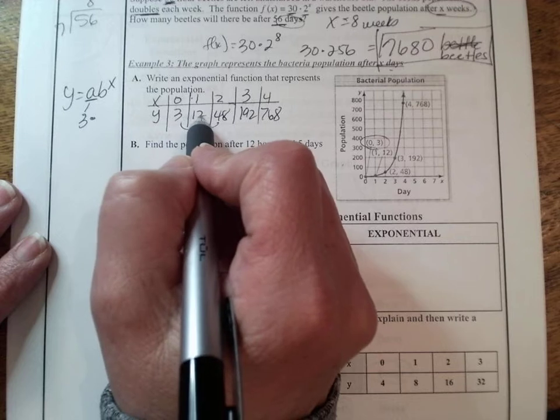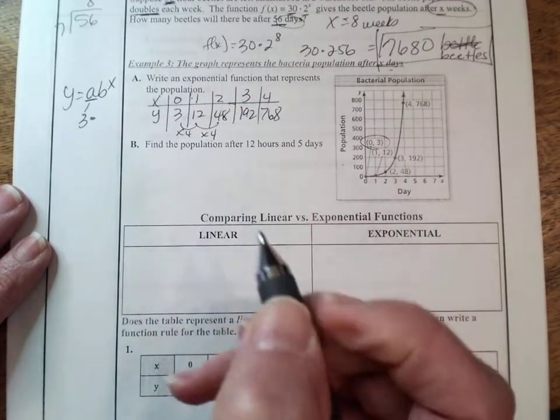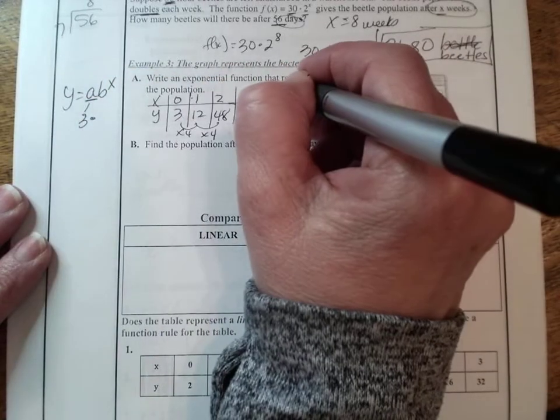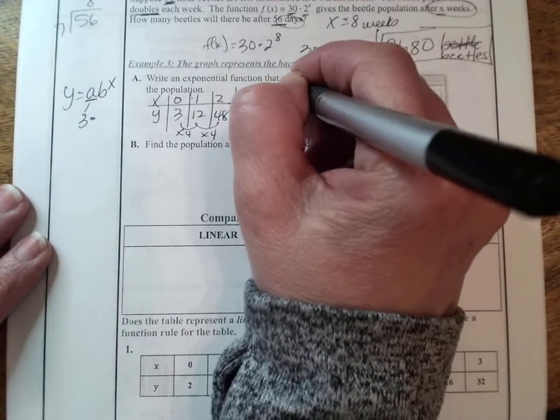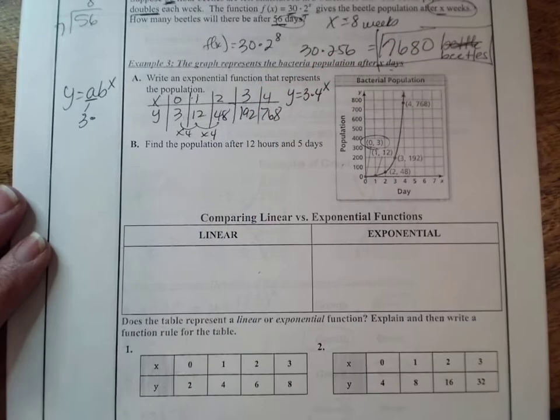How does 3 become 12? How does 12 become 48? Well, you're multiplying by 4. So the function to this is going to be, you can do it in function form or with y, 3 times 4 to the x power.